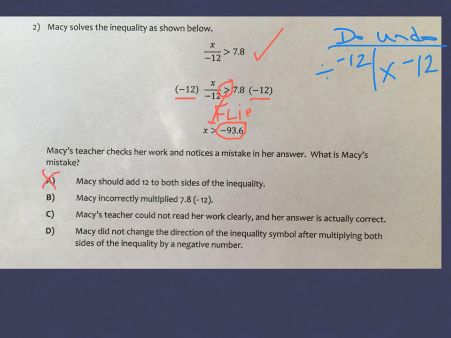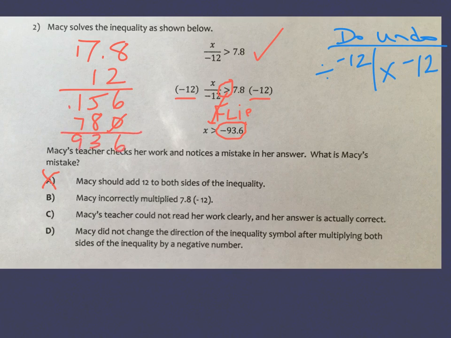Macy incorrectly multiplied 7.8 times negative 12. I don't think so, but let's take a look. 7.8 times 12. 2 times 8 is 16, 7 times 2 is 14, plus 1 is 15, placeholder, 1 times 8, 1 times 7, 6, 13, 9.